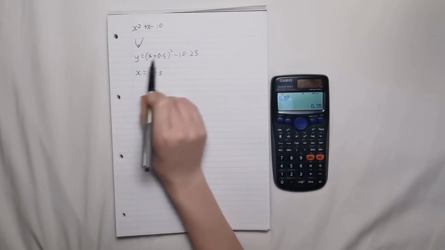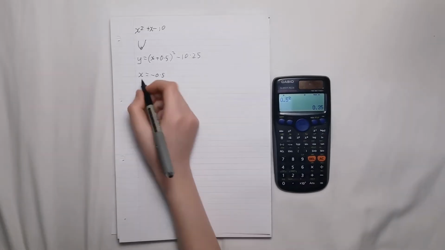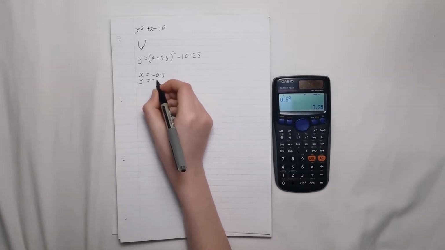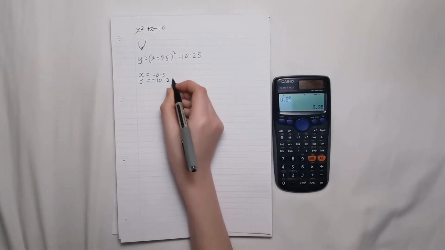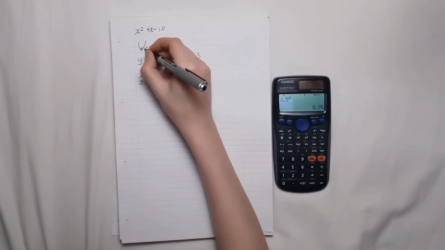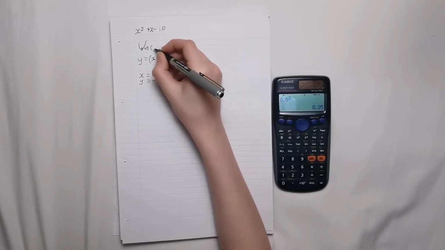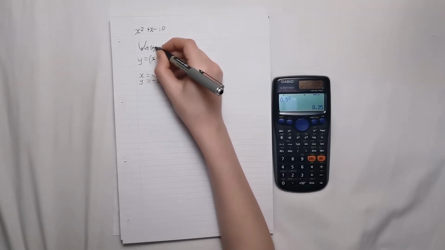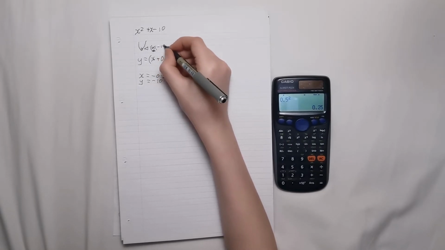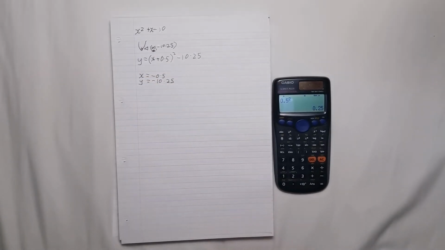That means y would equal, well, 0 squared is 0, take away 10.25, so y would be equal to negative 10.25, and that means these are the coordinates for this turning point here. Negative 0.5, did that wrong, and then negative 10.25. This is obviously not to scale, but yeah, that is the turning point.